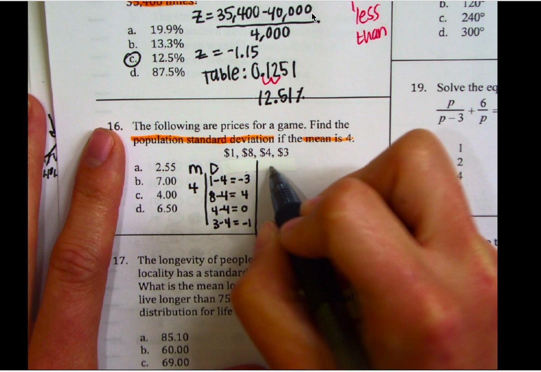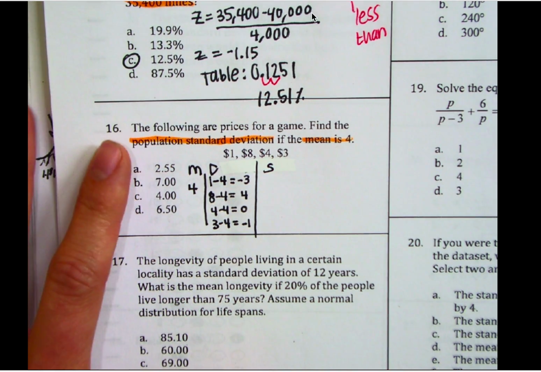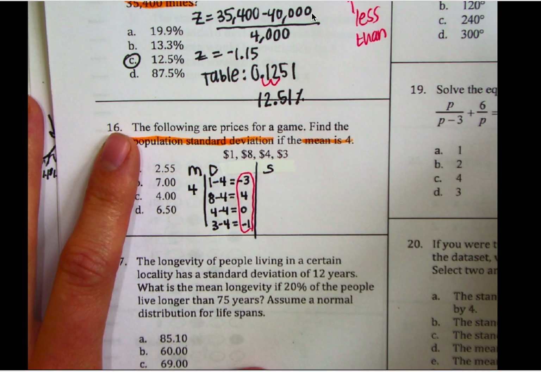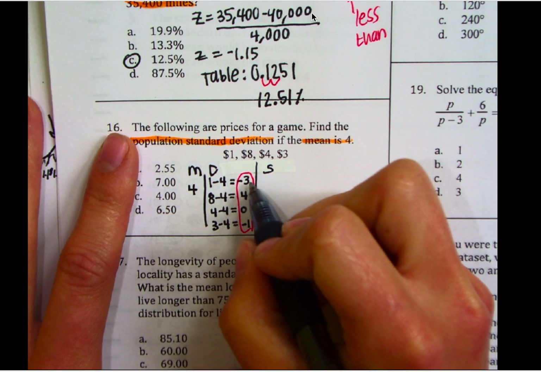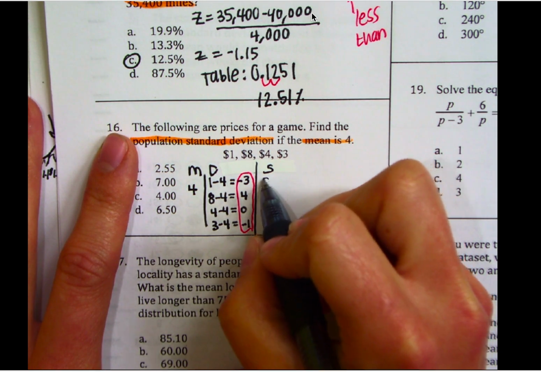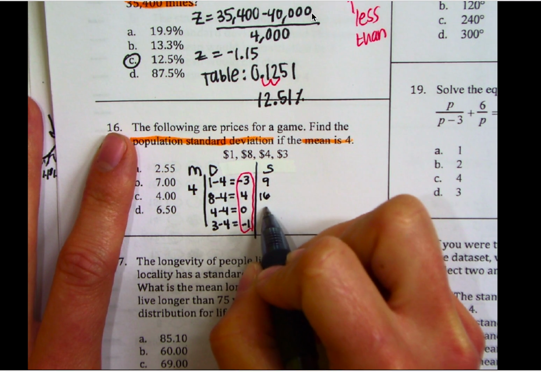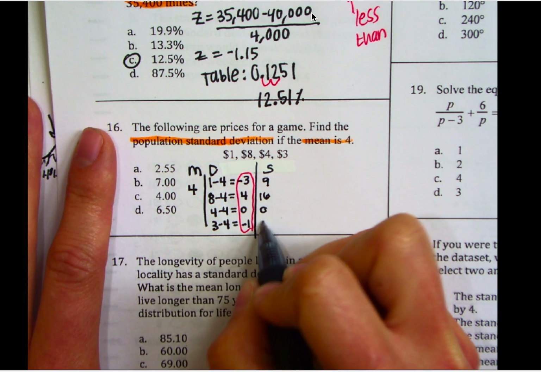All right, now we're moving on to step S. S stands for square, so we're going to take each of our values from step 2 and square them. So negative 3 squared will give us 9, 4 squared is 16, 0 squared is 0, negative 1 squared is 1.